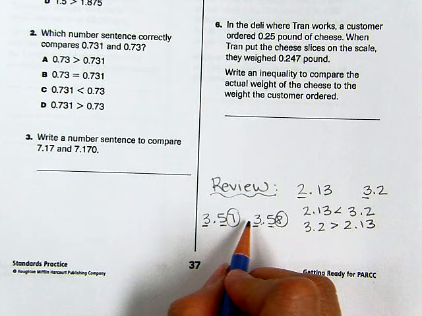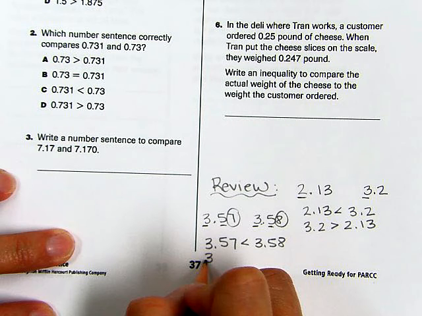So again, you could write it 2 ways. 3 and 5700ths is less than 3 and 5800ths, or 3 and 5800ths is greater than 3 and 5700ths. Now, if they're in order, I would probably choose this one to write it as, only because that number came first.